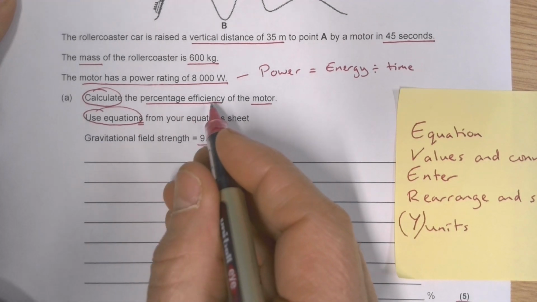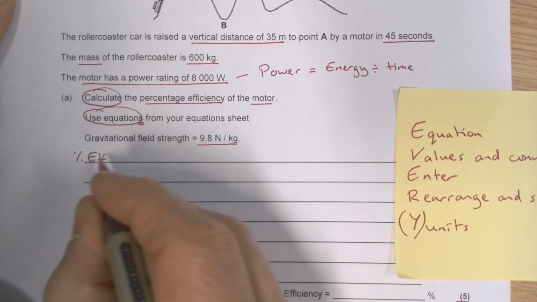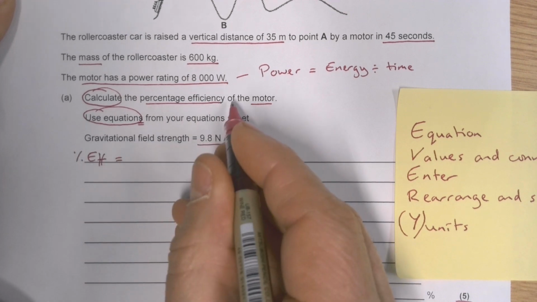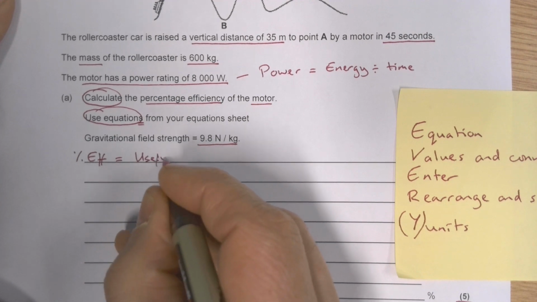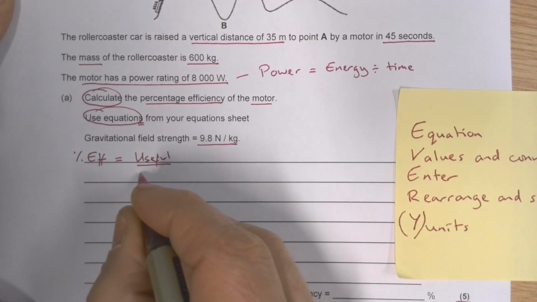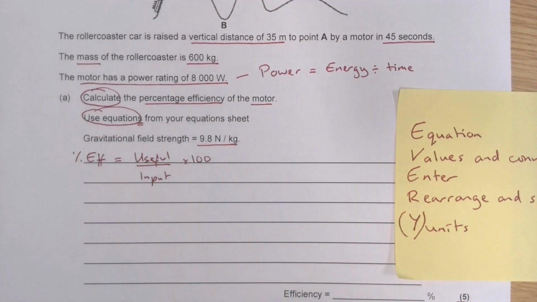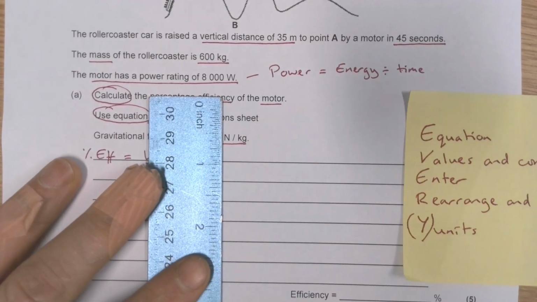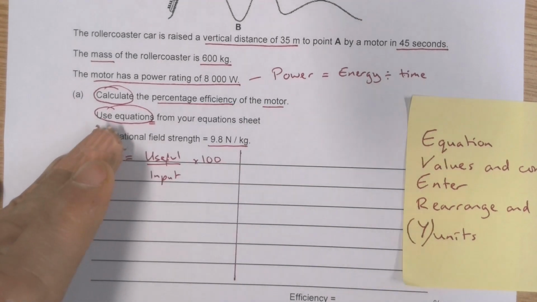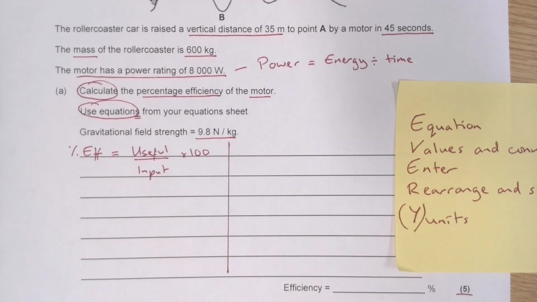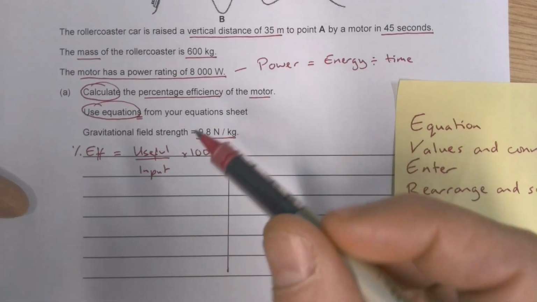First of all, I'm going to look at percentage efficiency. I know that percentage efficiency equals useful power divided by input power times 100. That's my efficiency, and I'm going to do that calculation in this column here. So I need to find the useful power and the input power. Well, I've got the input power there.